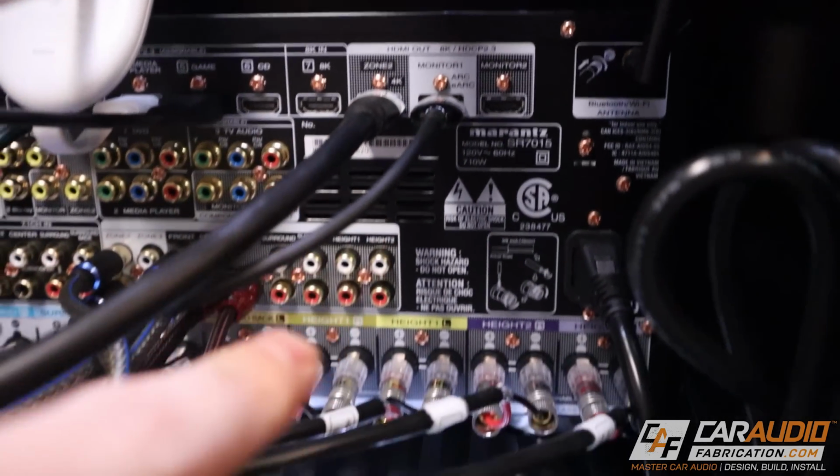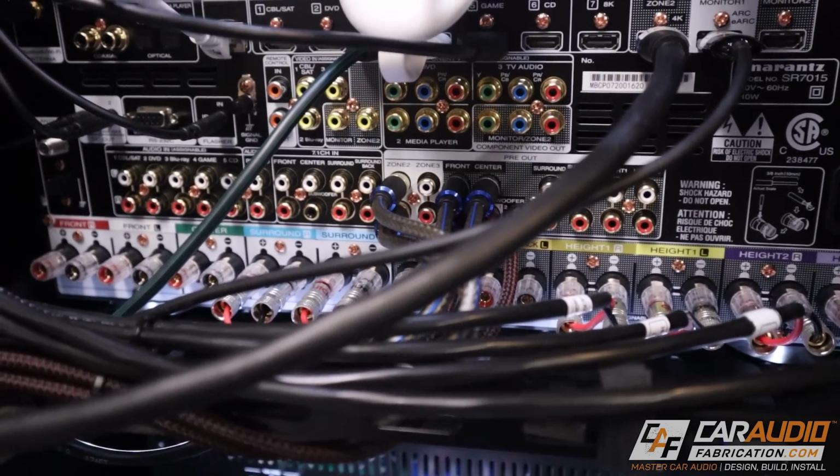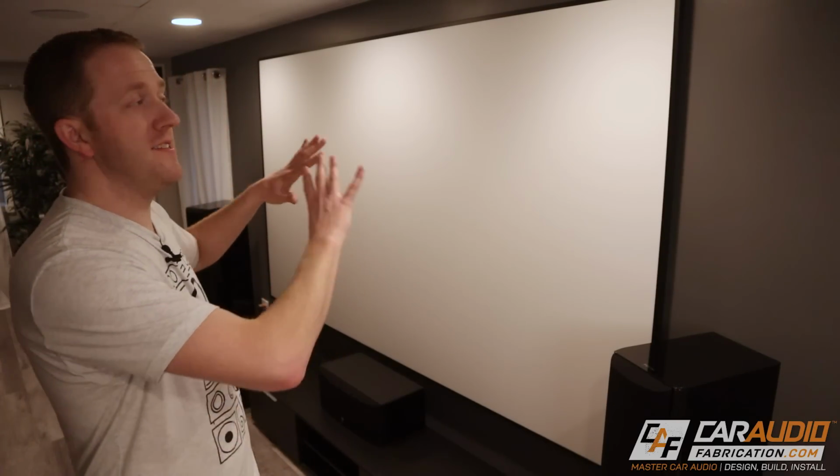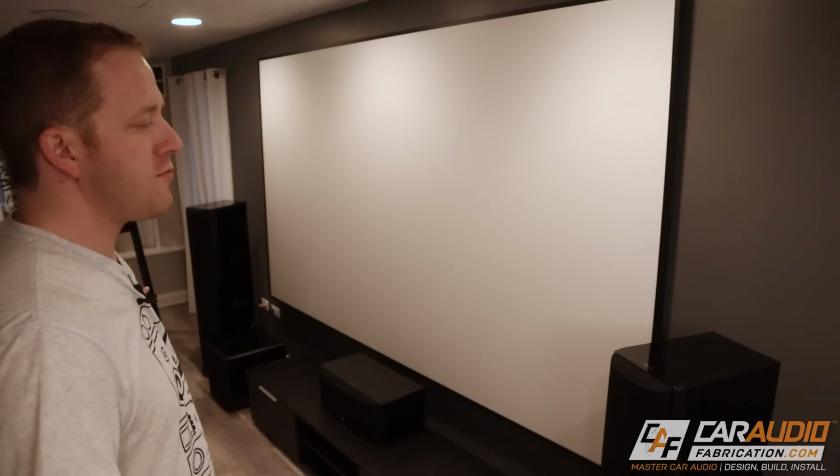So let's go take a look at all the different zones now and see how I'm using them. So the way that I have my system set up is the first zone is everything that you're going to need for the home theater experience. So when we turn on zone number 1, we're going to get all the surround sound speakers.